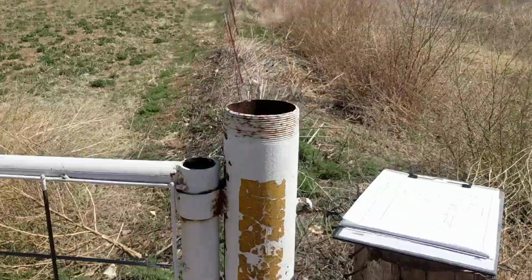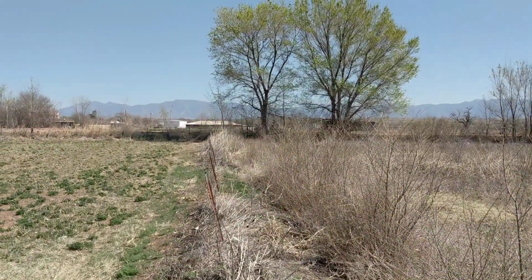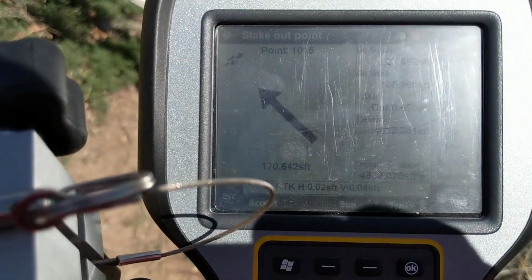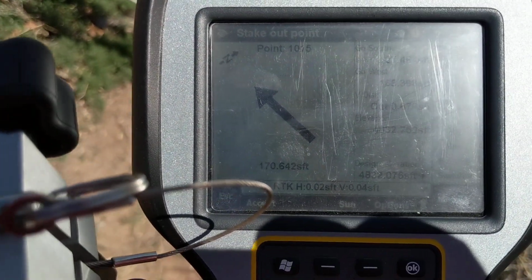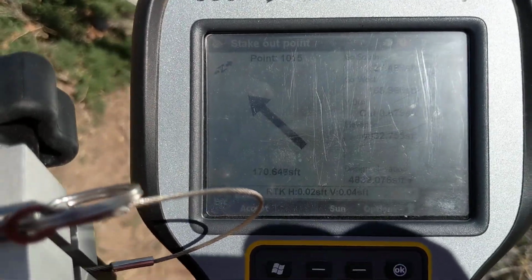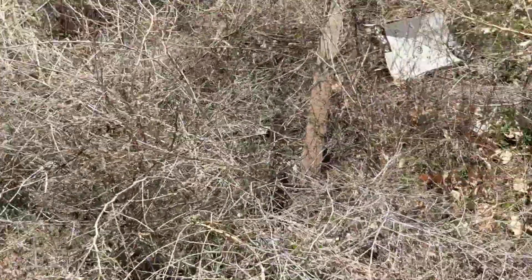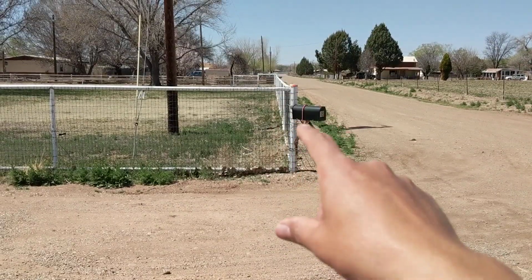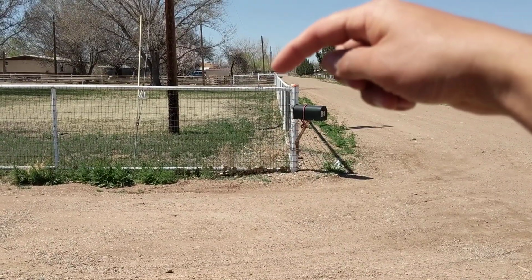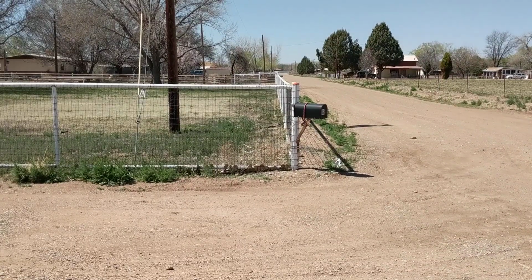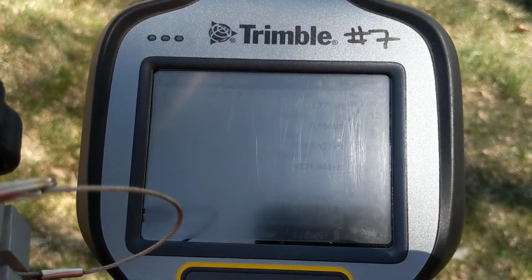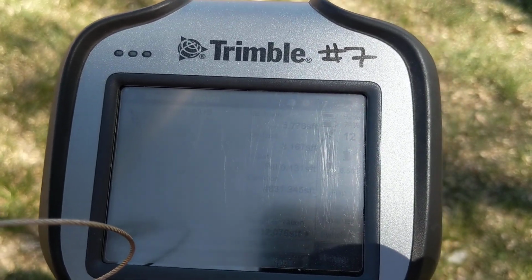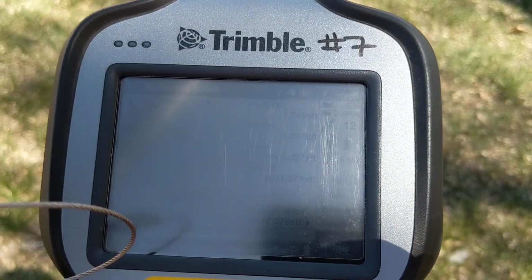So I'm not at the point yet, but I was standing right there by that tree, and now I'm headed towards the point, and it tells me that I need to go south 27 feet and west 168 feet. And that's right, because my point is not at this corner post, but the corner post right there approximately. Okay, so I'm pretty close to the point right now. It says I have to go east 3.16 feet and north 5 feet.